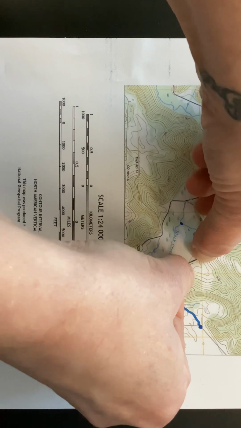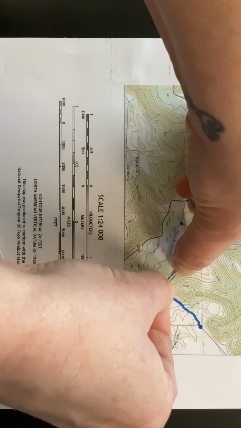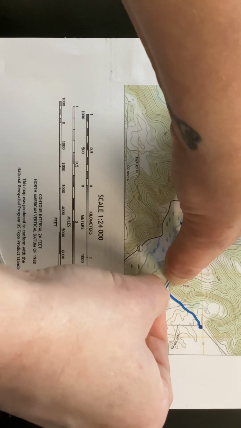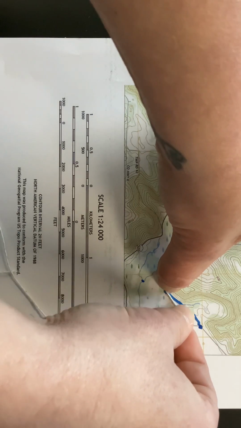And depending on how curvy that line is, you might have to do small little chunks at a time. If it's a little bit of a straighter line, you might be able to get away with a little bit longer. You're going to just bend that string around the shape of whatever you are measuring.